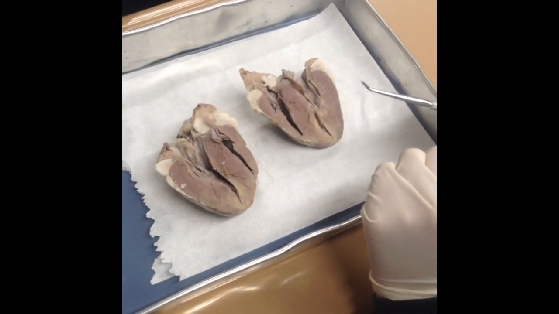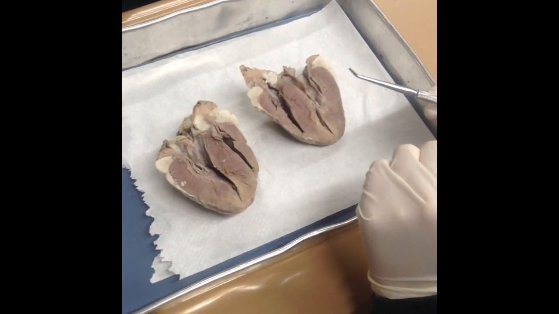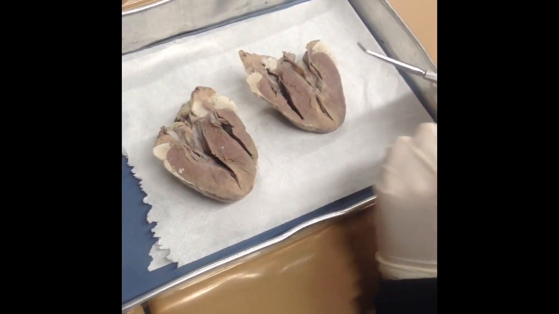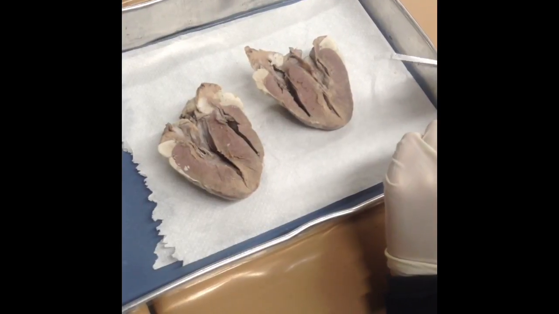There's two different heart cycles. The first one is the systemic, which takes blood from the heart to the body, and the second is the pulmonary, which takes blood from the heart to the lungs to be oxygenated. So after the blood leaves the heart through the pulmonary semilunar valve, it goes through the pulmonary artery, travels to the lungs, where it is oxygenated.